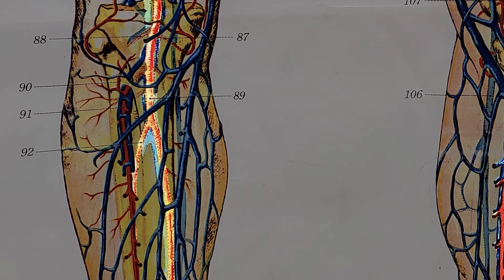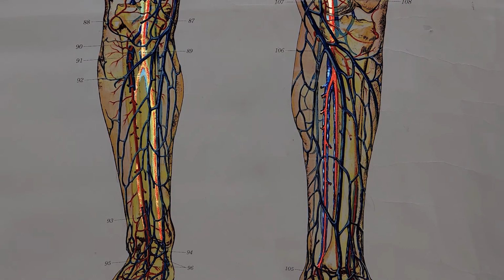If we move down a little bit further, we see the popliteal artery giving rise to a blood vessel that is posterior and more lateral, and a blood vessel that is posterior and more medial.